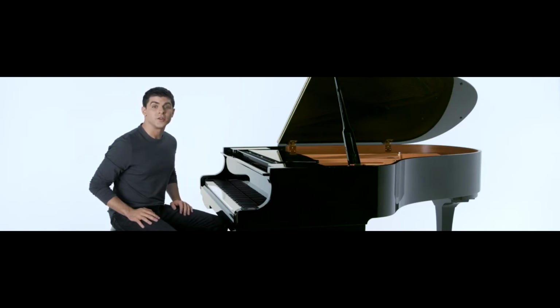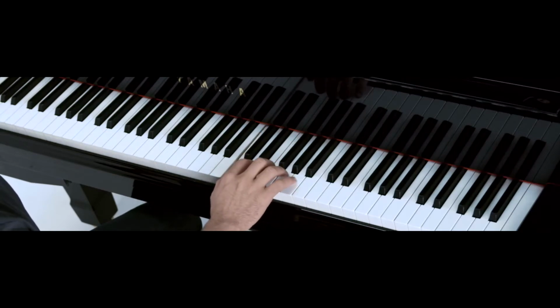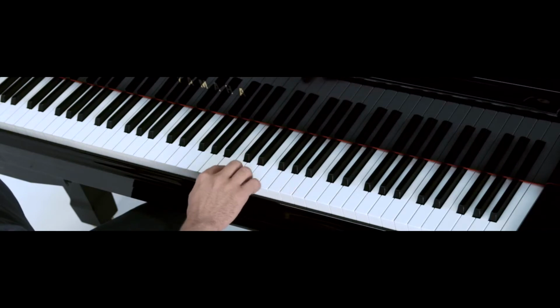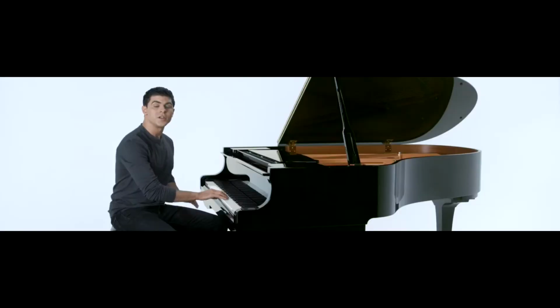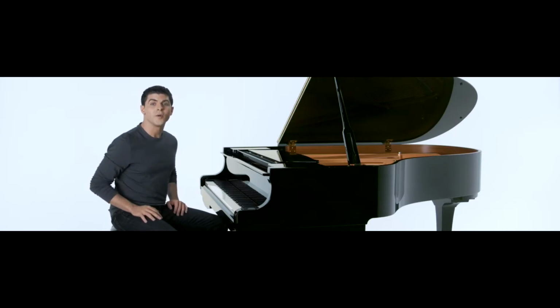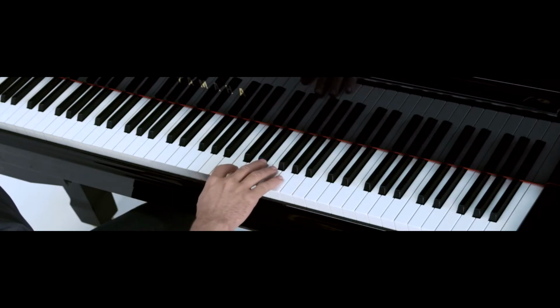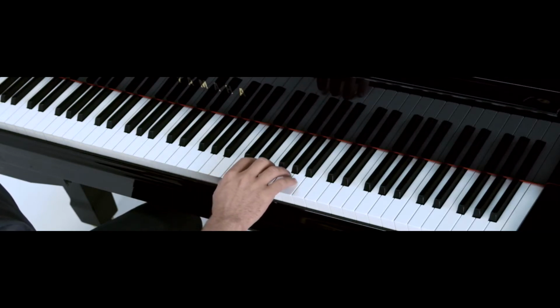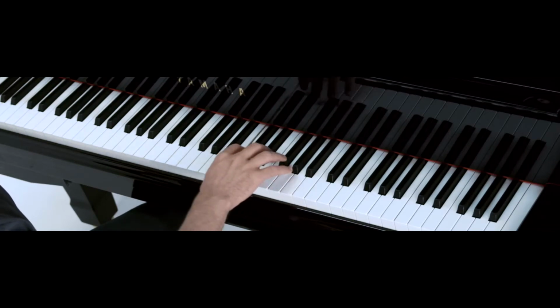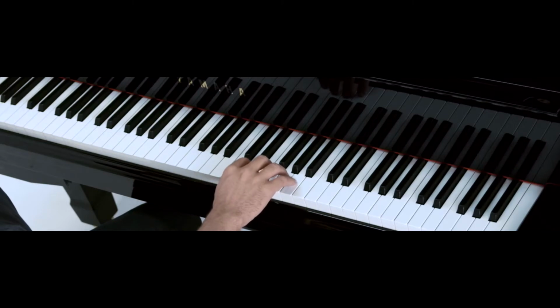Play the first measure using this fingering. Third, fifth, first. Then for the repeated C, switch to your second finger. Switching fingers will help to get your hand in the right position for the next measure. Play it with me a few times. 1, 2, 3.